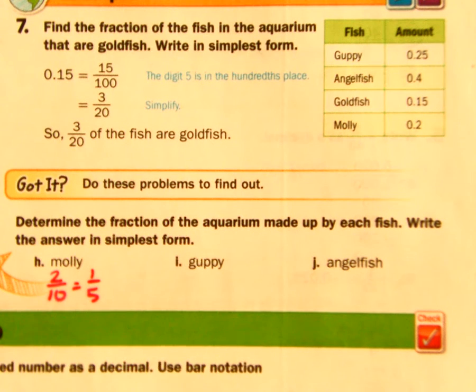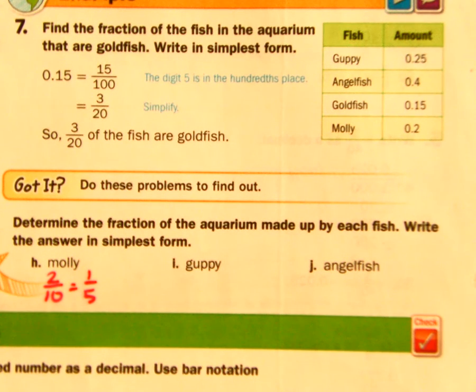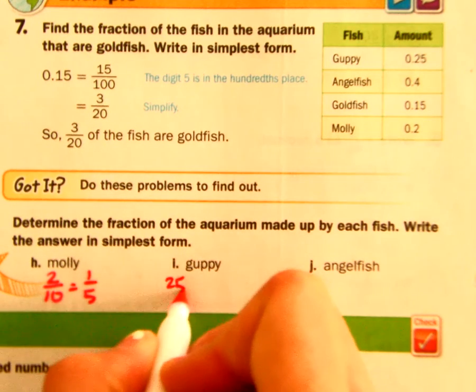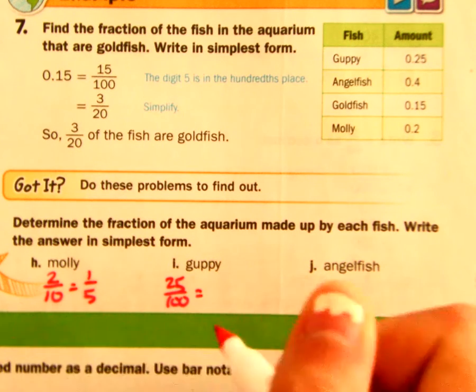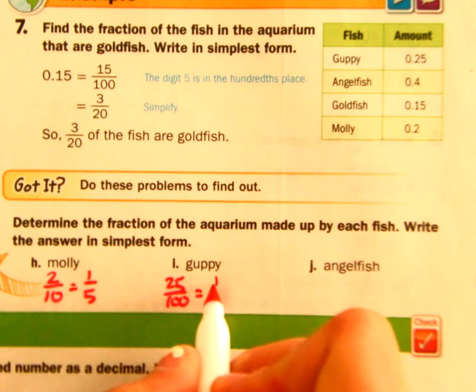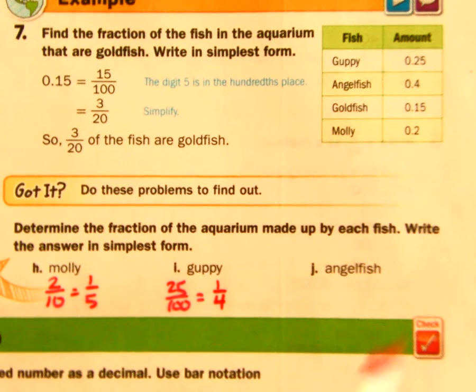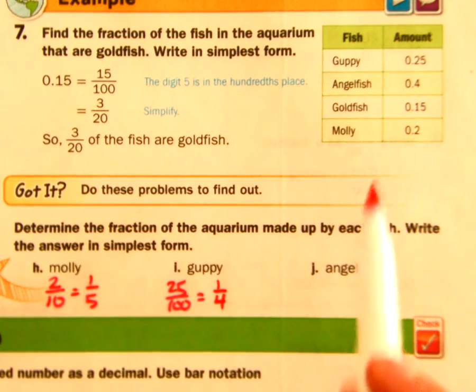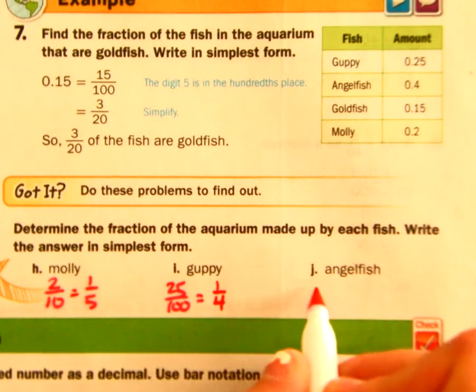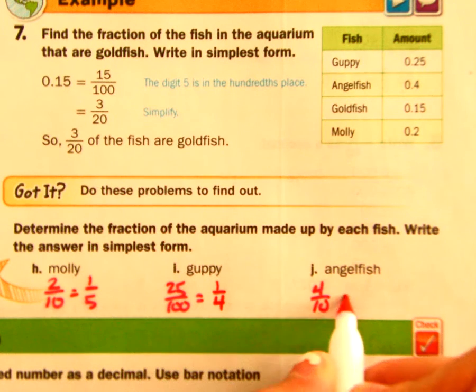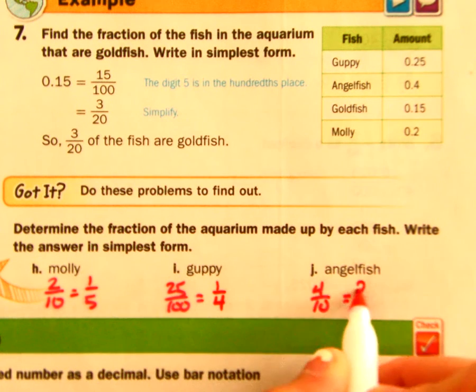Okay, same thing with a guppy fish. I go back up to my chart, it's 25 hundredths. The 5 ends in the hundredths place, so I know I'm going to put that number over 100. So I have 25 over 100, and I know 25 goes into 25 and 100, so simplified would be 1/4. Same thing with angelfish. When I go and find my decimal up here, I have 4 tenths. Again, 4 ends in the tenths place, so I'm going to put it over 10. And then I simplify, I can factor a 2 out, so I get 2/5.